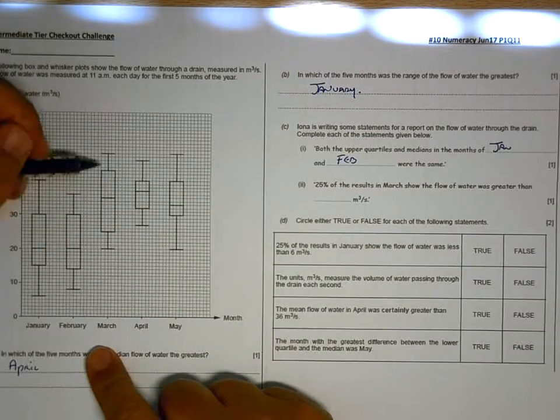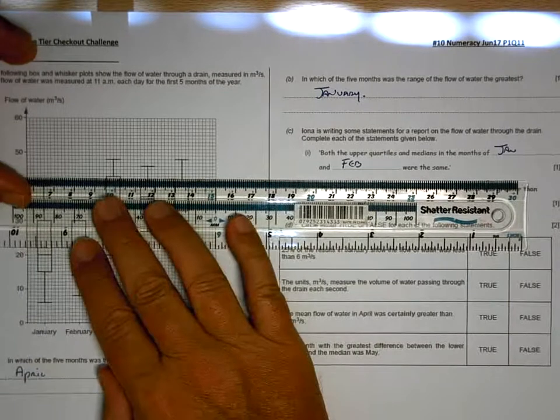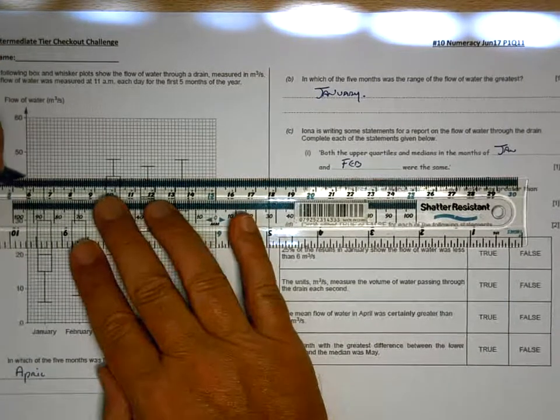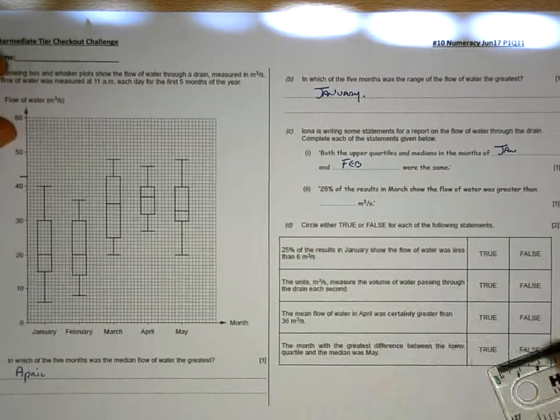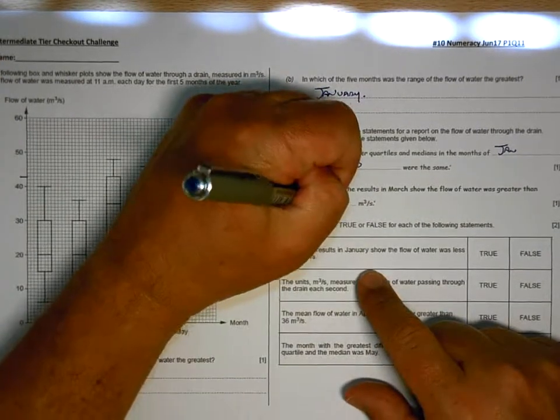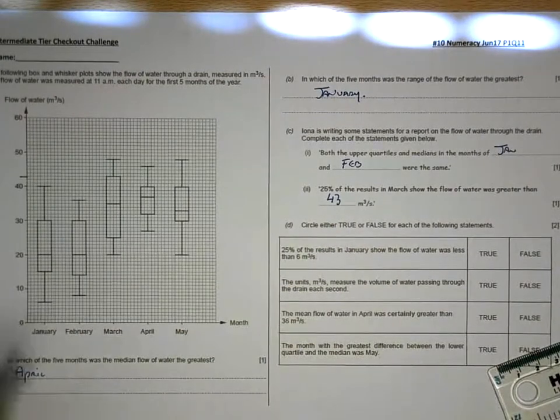For them to be greater than, so this 25% is greater than that there, which is 40, 41, 42, 43 cubic meters per second.